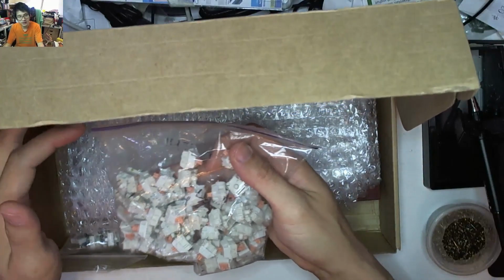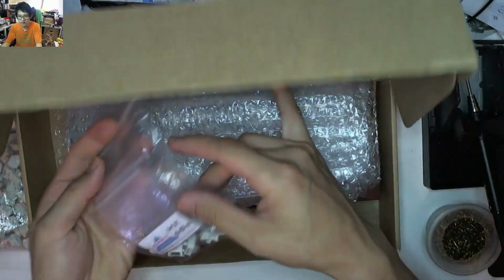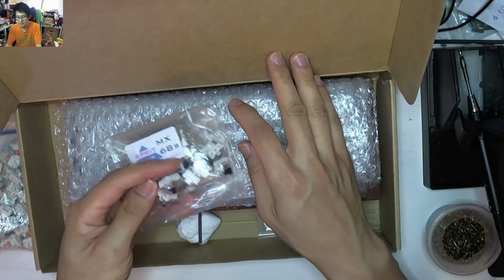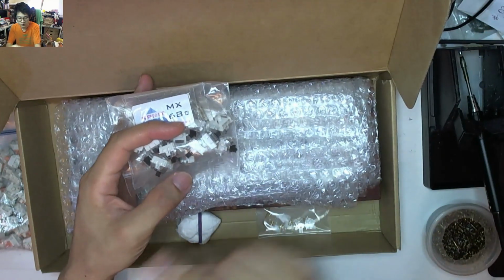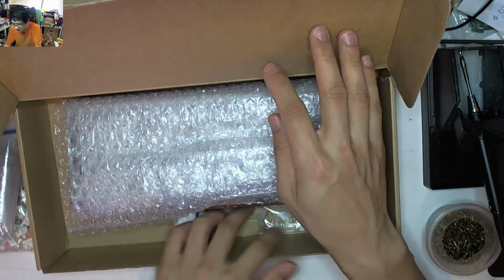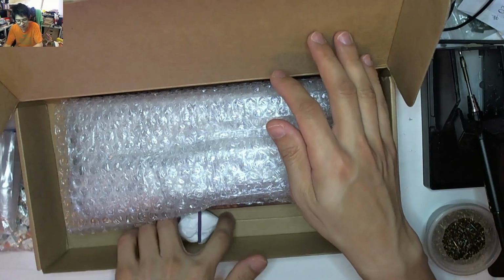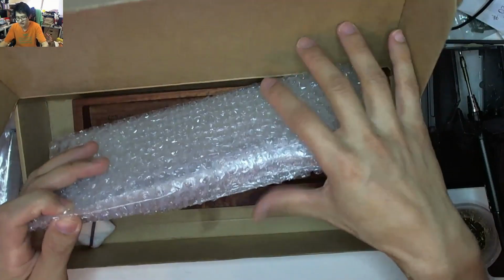They have been speed lubed as well. There's the leftover parts from putting together the original Pandas and the Halo switches to become Holy Pandas. We've got some stabilizers that are going to go into that Boardwalk. There's the lube that was used to lubricate it, and we're getting to the more exciting part.